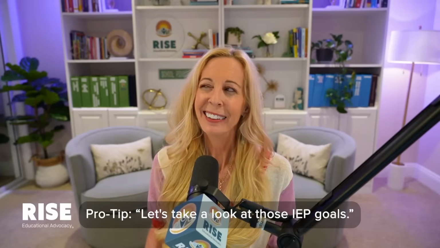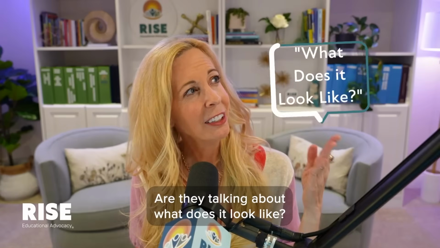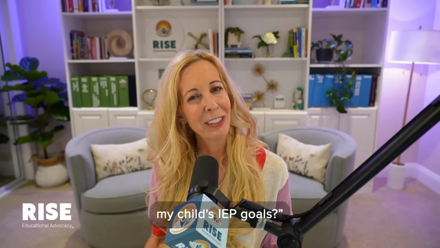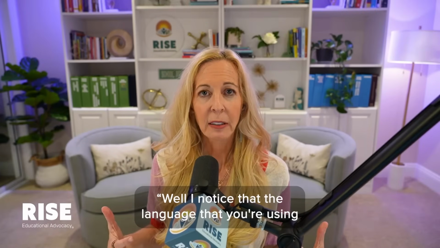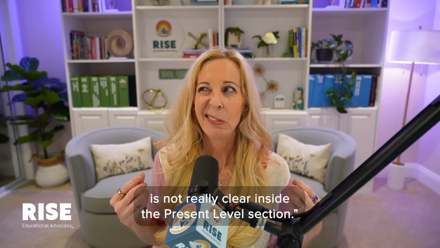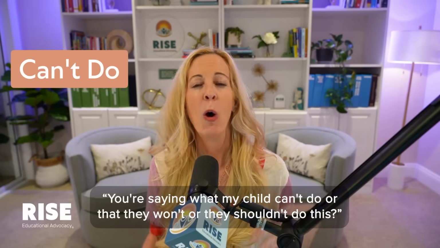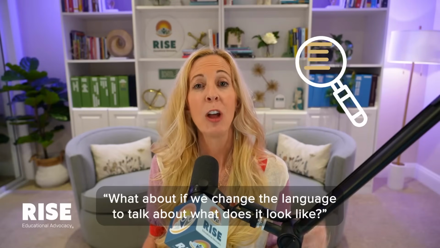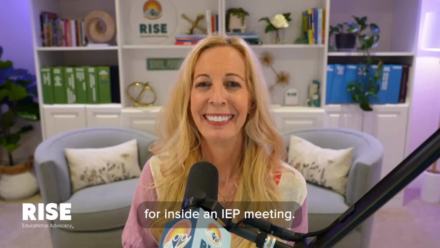Pro tip. Let's take a look at those IEP goals. Are they talking about what does it look like? How are you incorporating the accommodations inside my child's IEP goals? Or you could say this, well, I noticed that the language that you're using is not really clear inside the present level section. You're saying what my child can't do, or that they won't, or they shouldn't do this. What about if we change the language to talk about what does it look like? It's one of the most powerful things that you can ask for inside an IEP meeting.